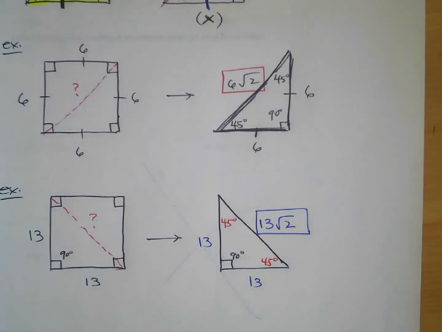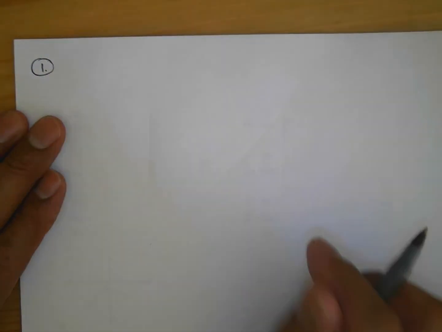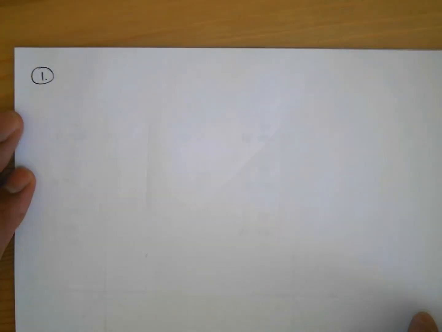Okay, so in your assignment, you're going to see problems like this. Again, they'll rotate the triangles, they'll make them look different. They're just going to give you a triangle, right?